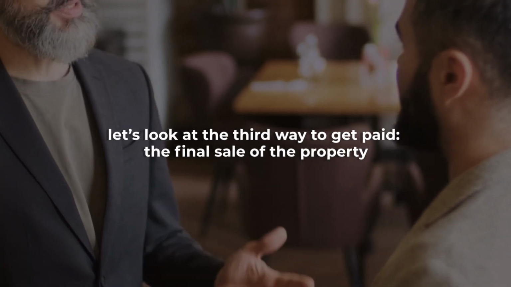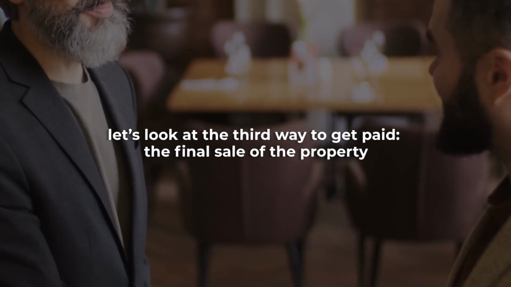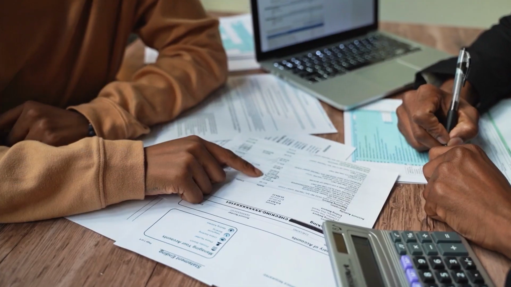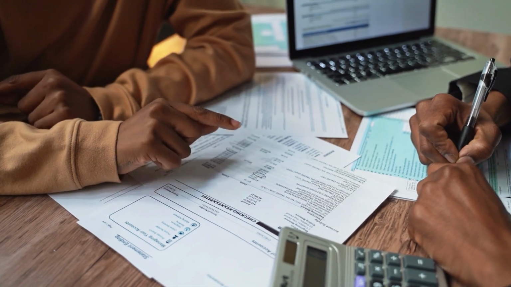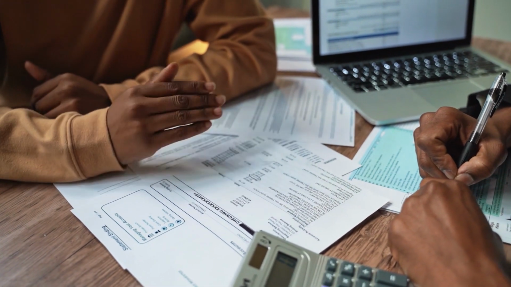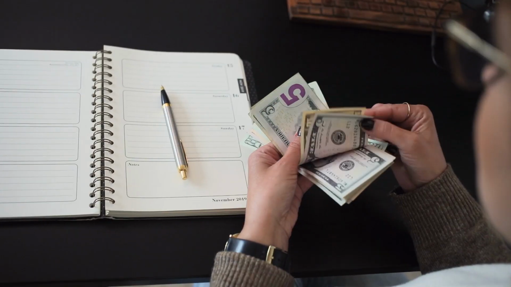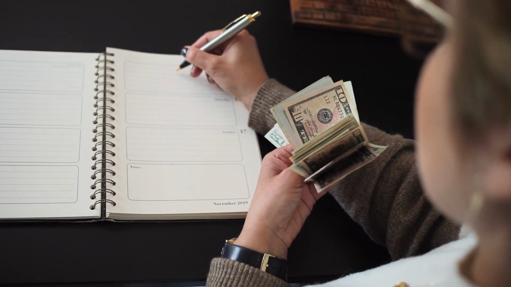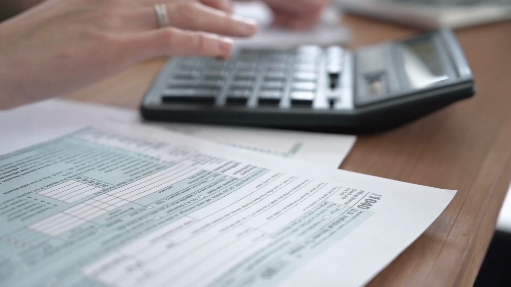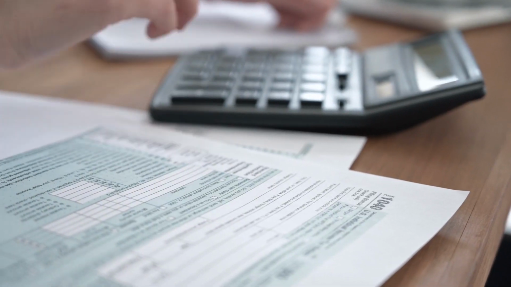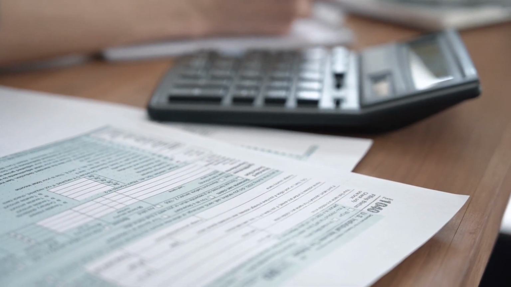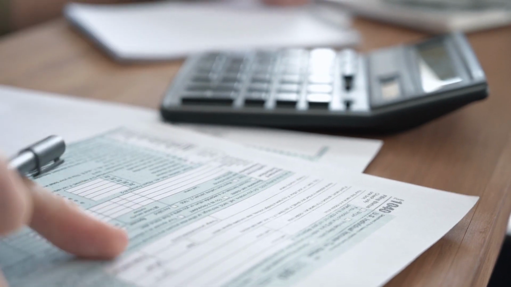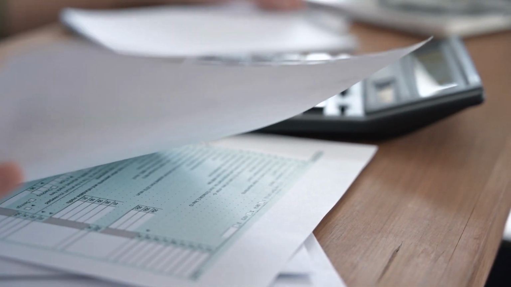Now, let's look at the third way to get paid: the final sale of the property. When their 2 years are up, the second tenant buyer is prepared to close. They choose to obtain a mortgage and settle their outstanding debt. This indicates that the tenant buyer will reimburse you for the remaining $120,000 of the purchase price. Additionally, you shall reimburse the original seller for any outstanding amounts. You have been using the $750 each month to reduce your principal, so keep that in mind. Thus, after 3 years, you will have paid off $27,000 of your debt, leaving you with a balance of only $73,000.